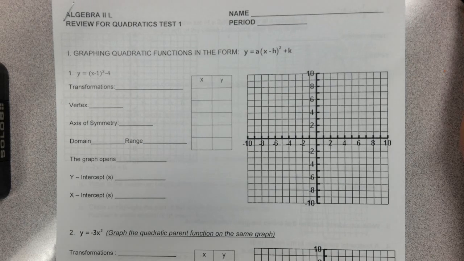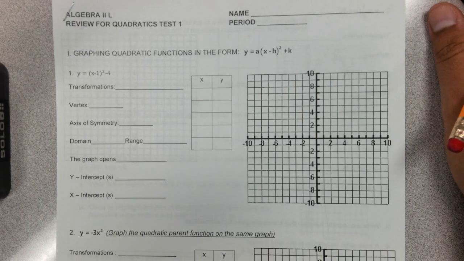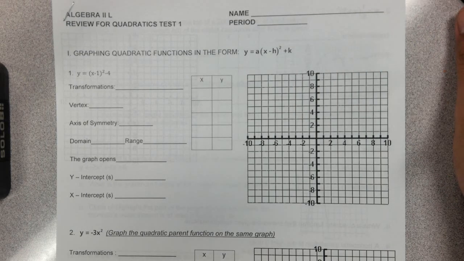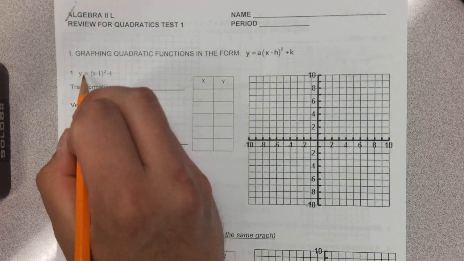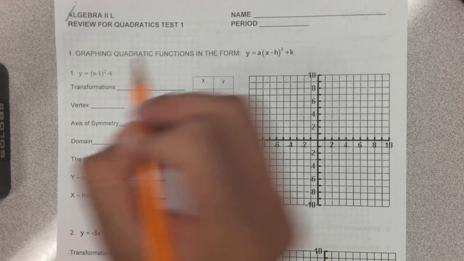Alright, welcome to the Algebra 2 quad test review. So on number 1, we're just going to graph the quadratic function that's given. So they gave us y equals (x minus 1) squared minus 4.